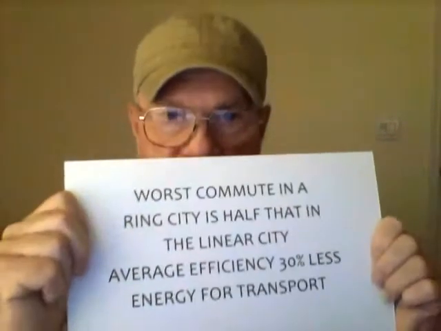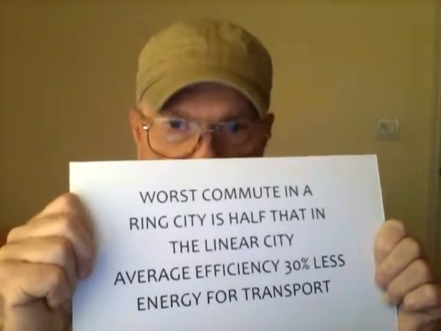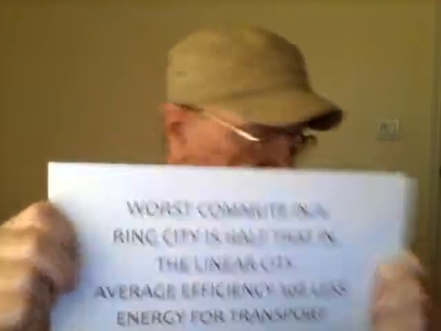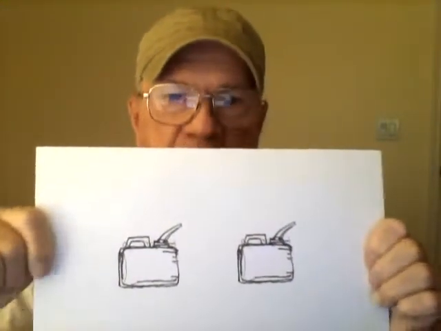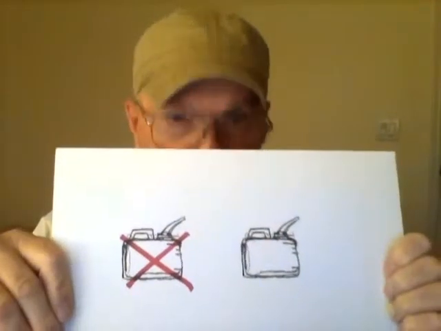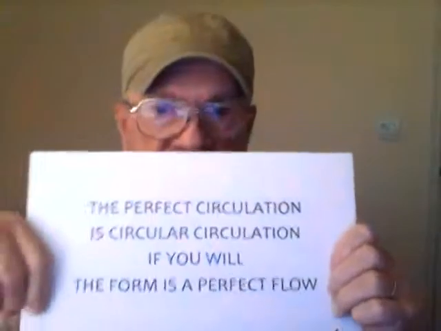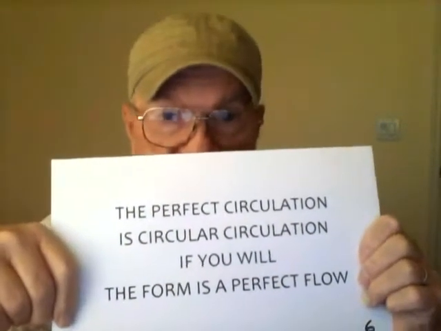So the worst commute in the ring city would be 50% less energy expenditure. The average for the whole form would be 30% for energy used for transport. So this is a little metaphor for your worst commute would be half. Circular circulation is perfect. It's a perfect flow.